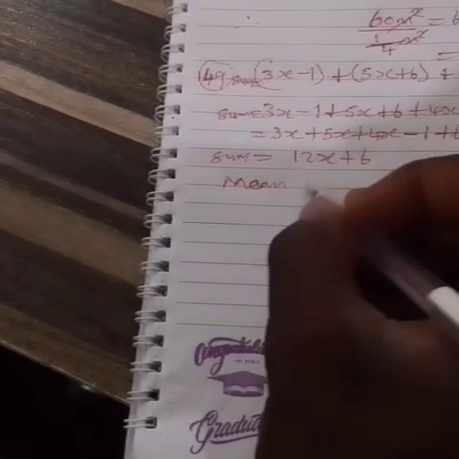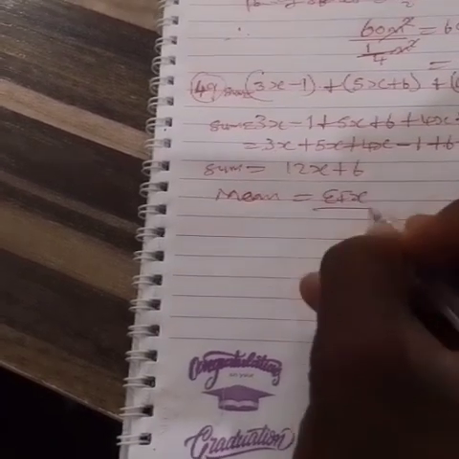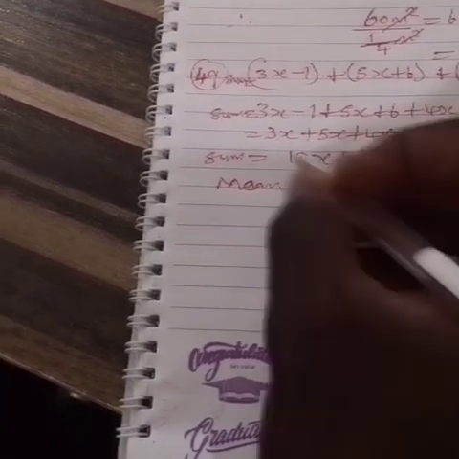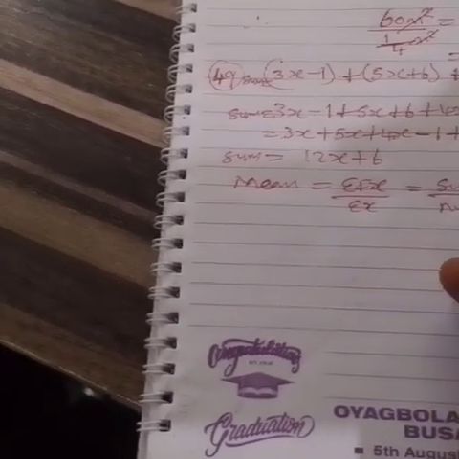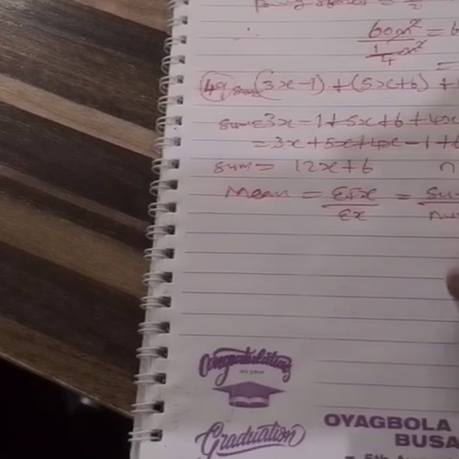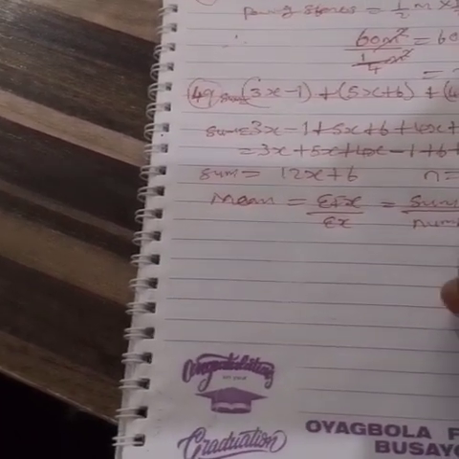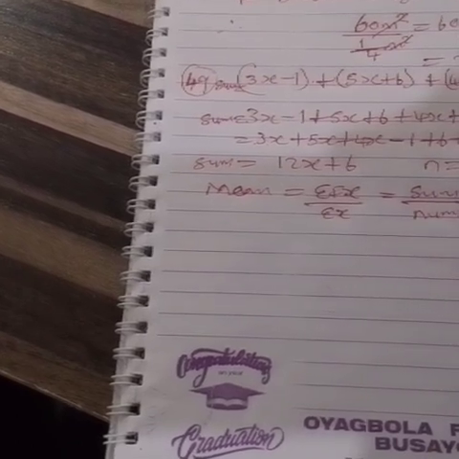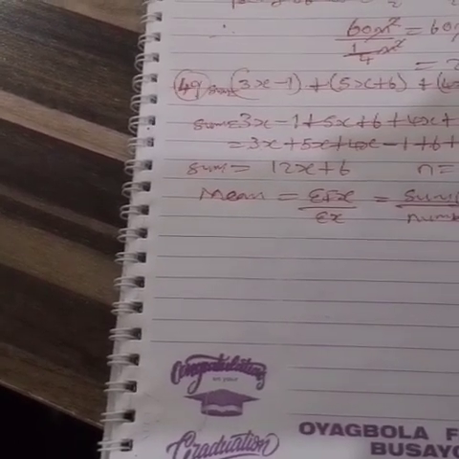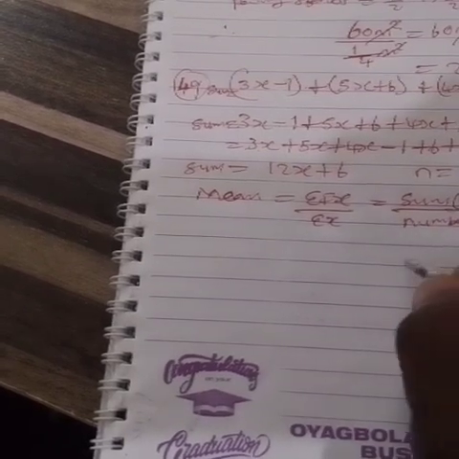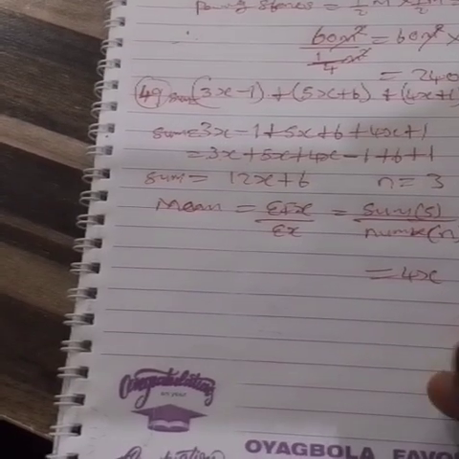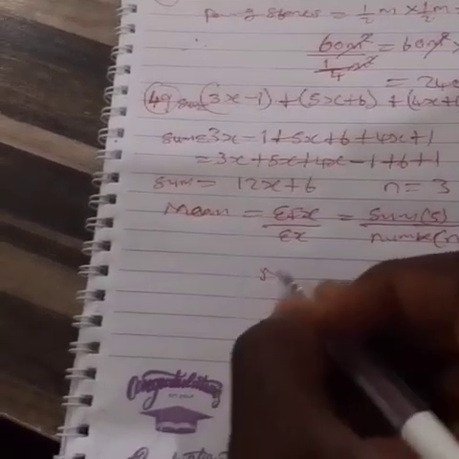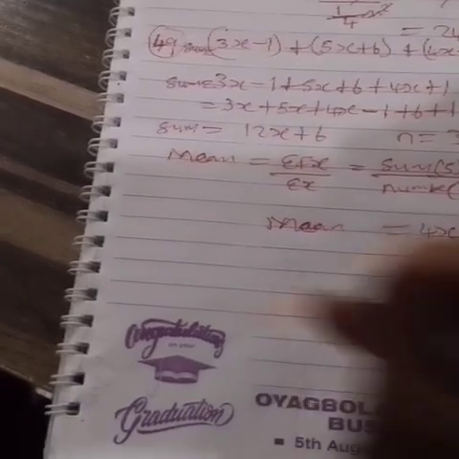Now to the mean. Mean is equal to the summation of fx divided by the summation of f, that is, the sum divided by the number. So the number equals 3, n equals 3. So this will now give us 12x plus 6 divided by 3. 12x divided by 3 will give us 4x. 6 divided by 3 will give us 2. So the mean will be equal to 4x plus 2.